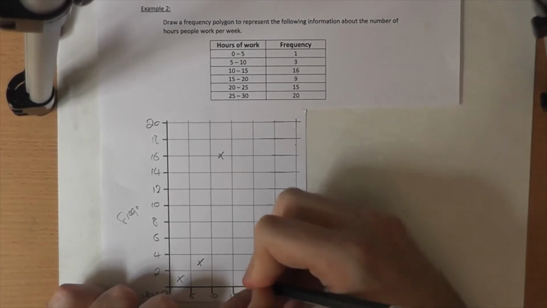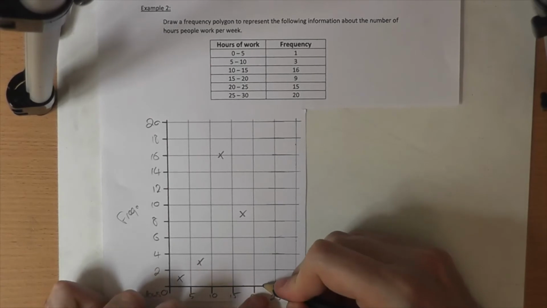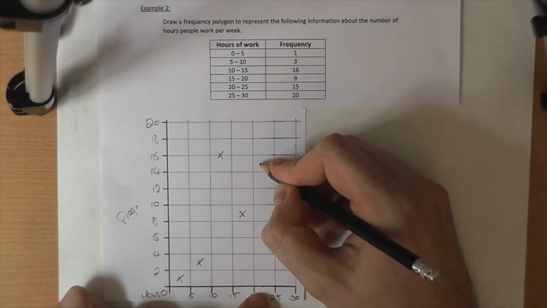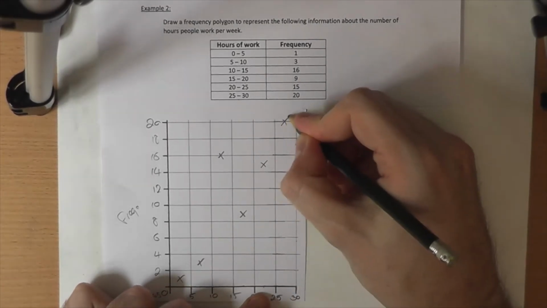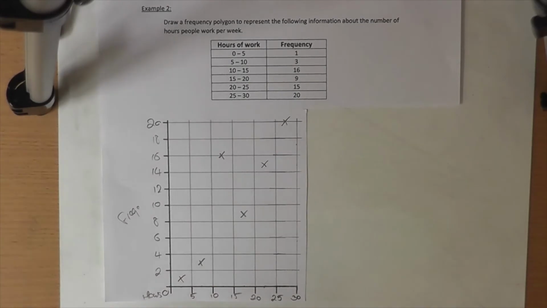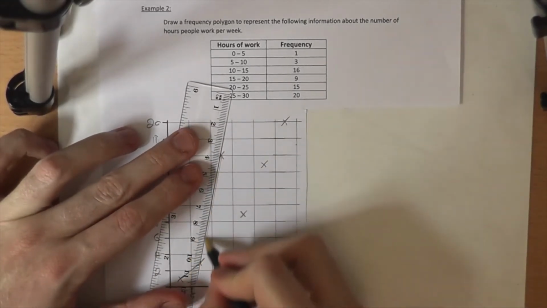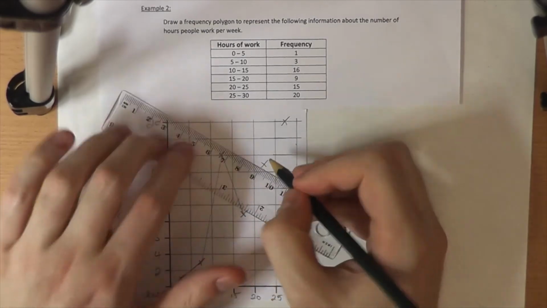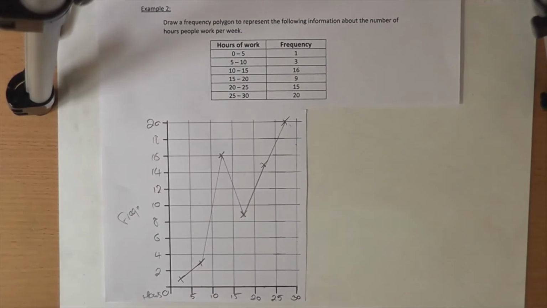Height of 9 for the next one, marked halfway between 15 and 20. Height of 15 for between 20 and 25. That'll be there, and a height of 20 for that final group, 25 to 30. Finishing off the frequency polygon or the frequency graph, nice and simple, just join the points in order with a straight line. Like so. So frequency graphs or frequency polygons, a bit like a bar chart, but without the bar.